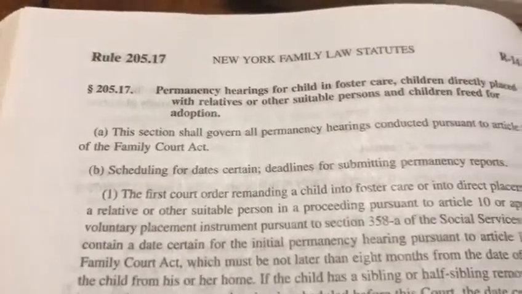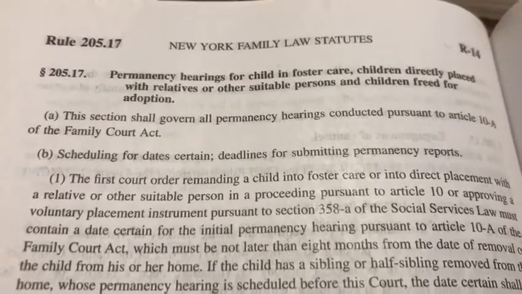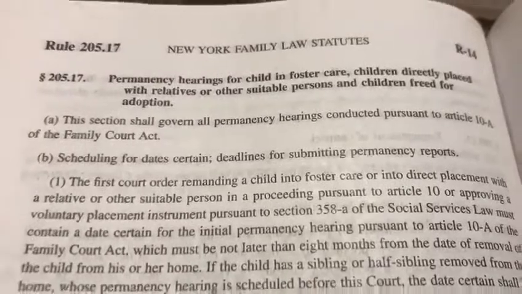And so what is 205.17? Because that seems like we should know that. So let's take a little look. All right, so 205.17 is permanency hearings for child in foster care, children directly placed with relatives or suitable persons, and children freed for adoption.